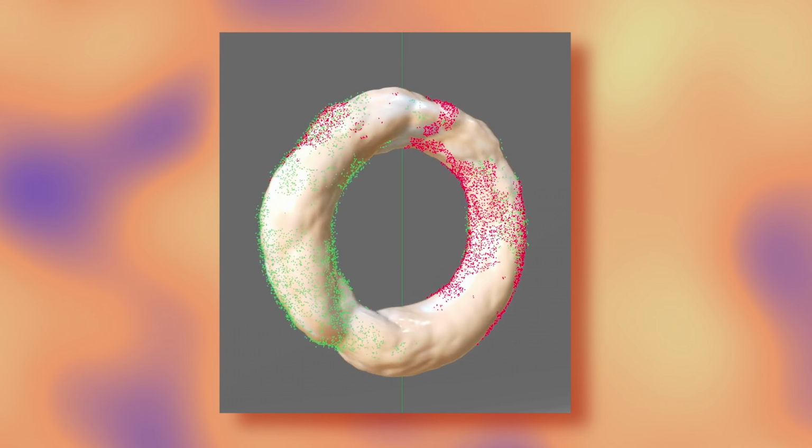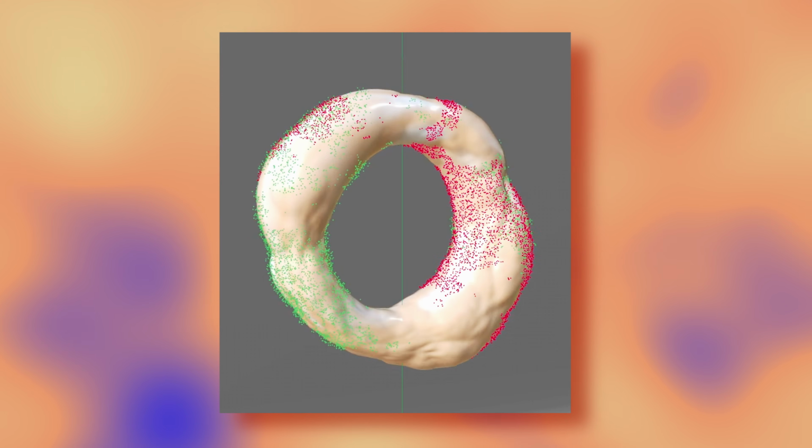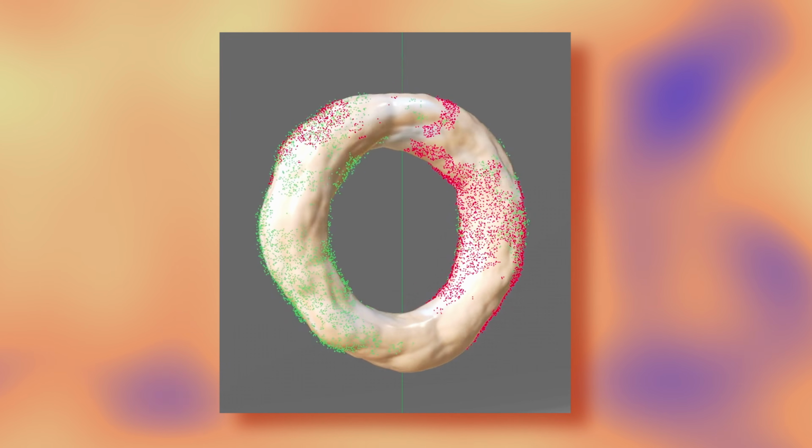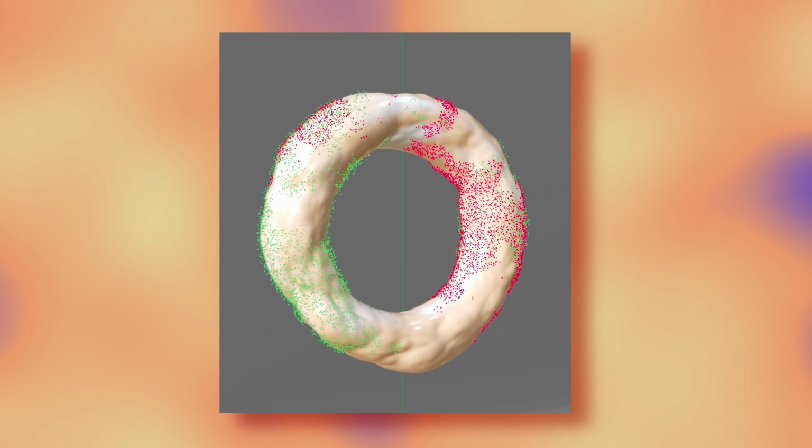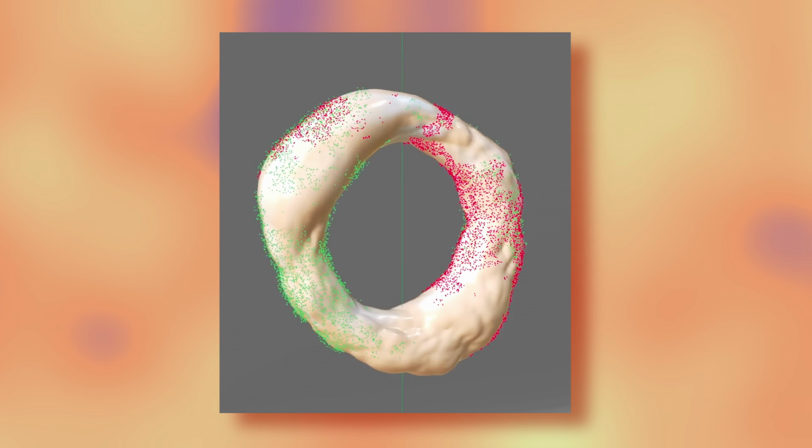So if you have something you want bubbles on, or just normal particles, or custom objects that you can use as particles, this is a really great feature to utilize for that.